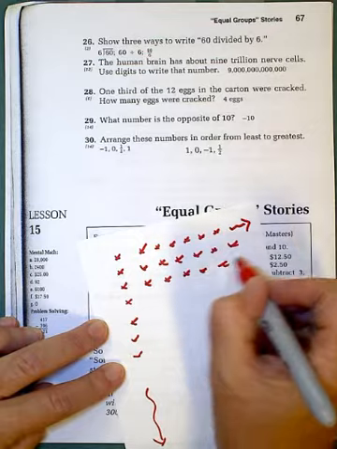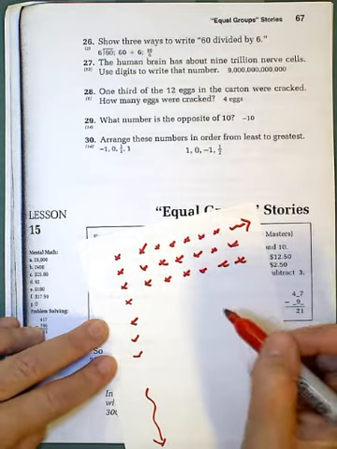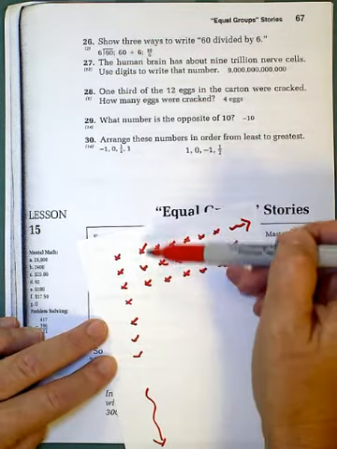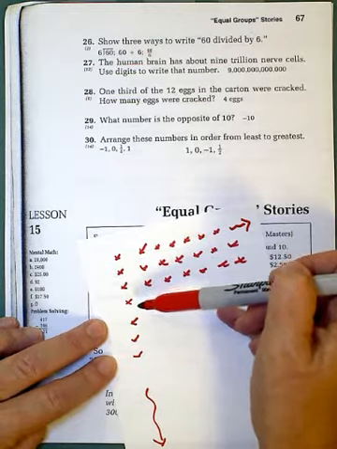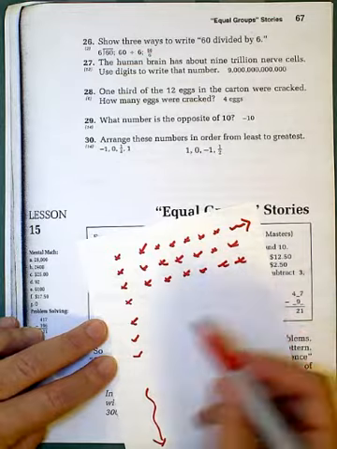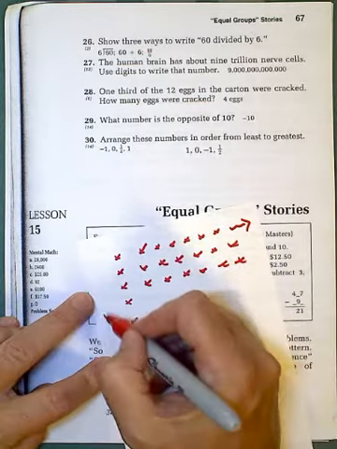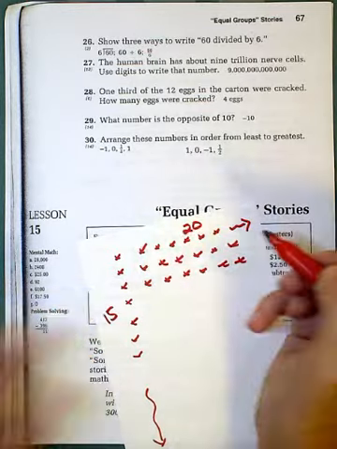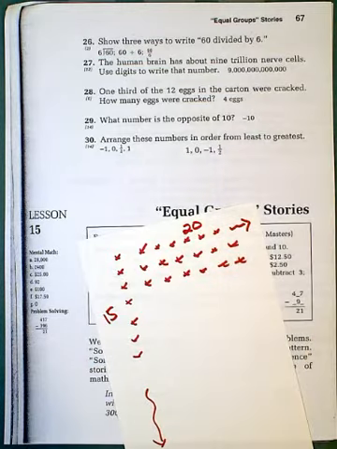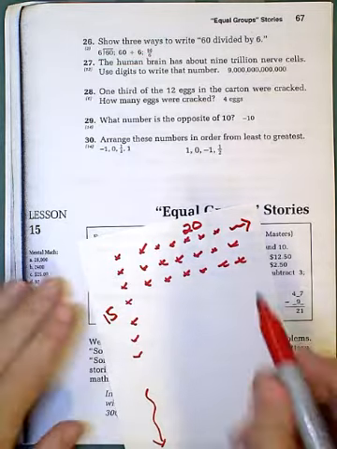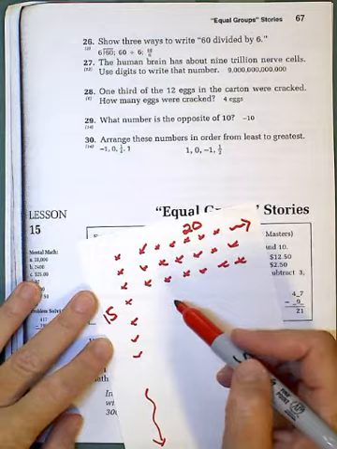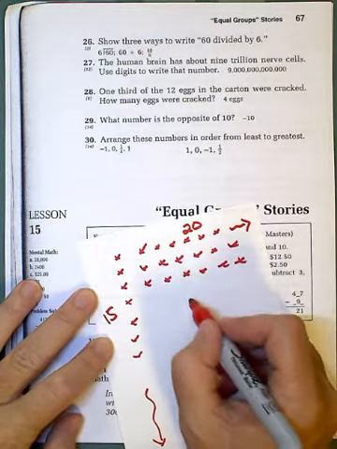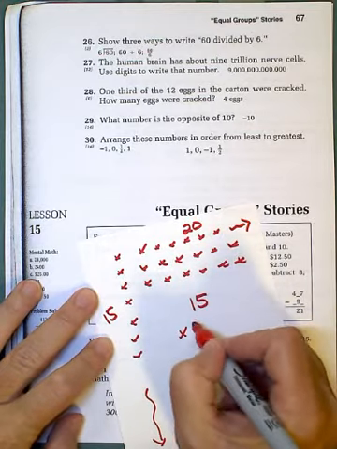In order to find out how many chairs total, we could certainly add 20 plus 20 plus 20 plus 20, 15 times, or we could multiply 15 and 20. I don't know about you, but I would much prefer to multiply than to add all of this up. So 15 times 20.